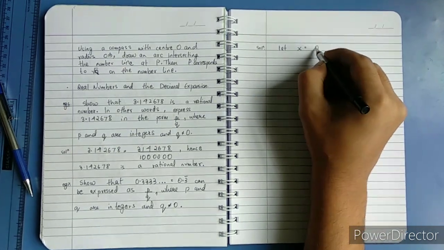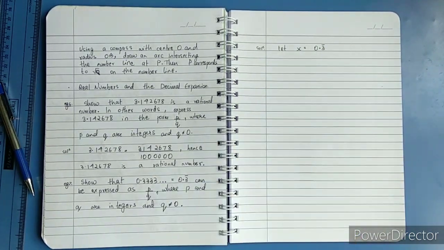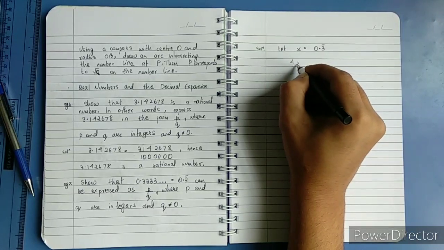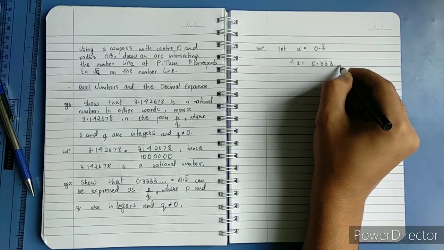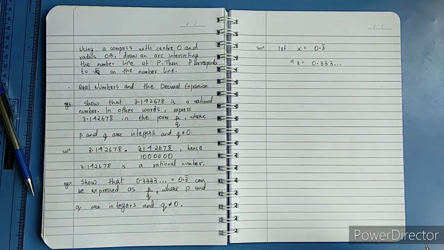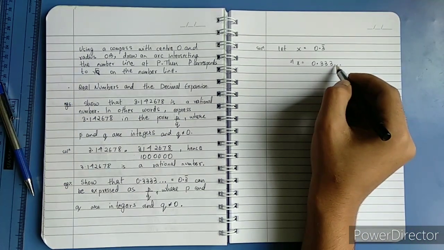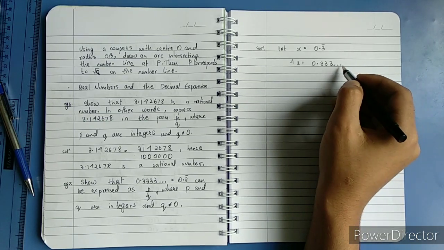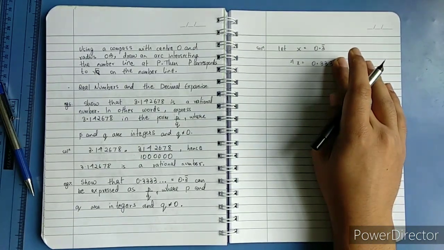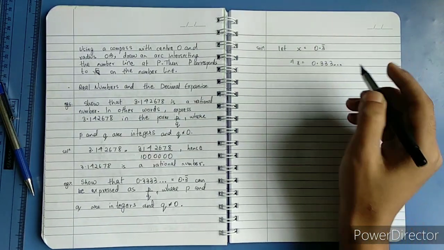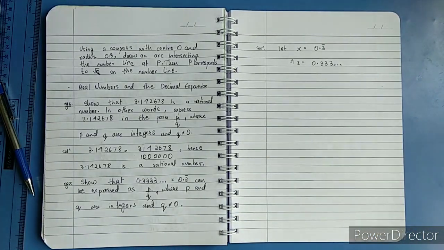So let's take x to be 0.3 recurring. So this implies x is 0.333. Let's say we repeat them 3 times. We can repeat them as many times as we want, but keep it at least 2 to 3 times minimum. Also, one more thing, you need to mention these dots. These dots denote that it is repeating. If you do not mention these dots, then this number becomes terminating, which is not the case. Hence, these dots are very important.